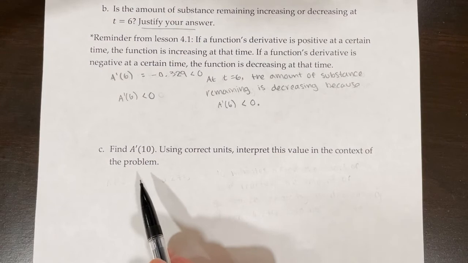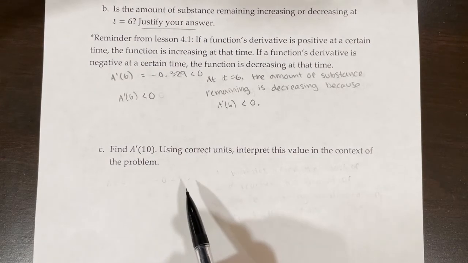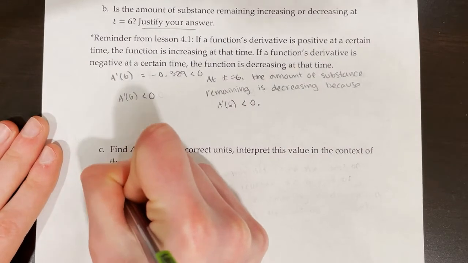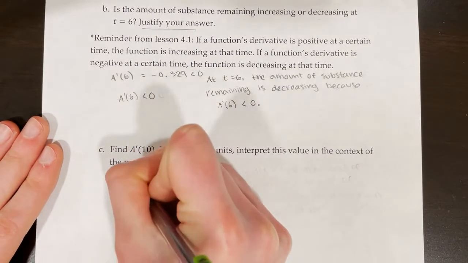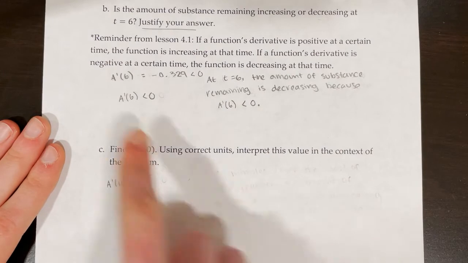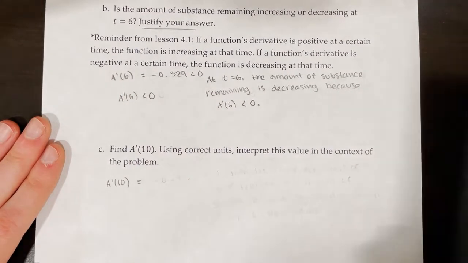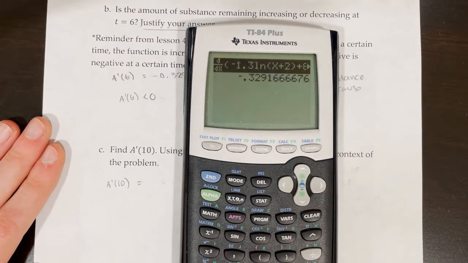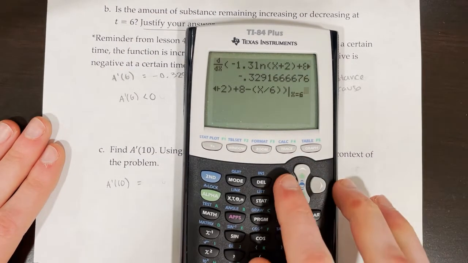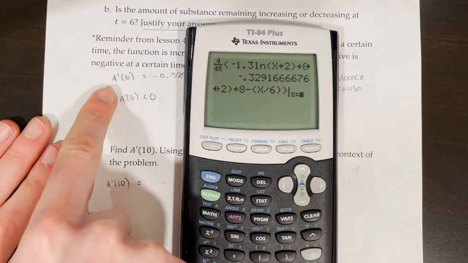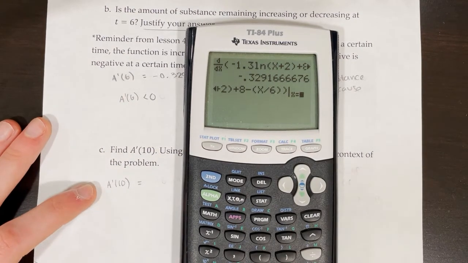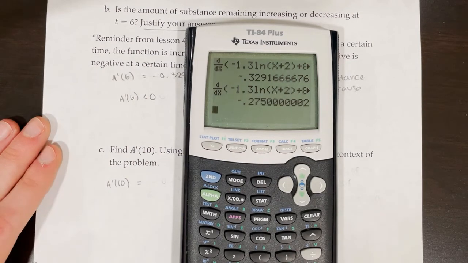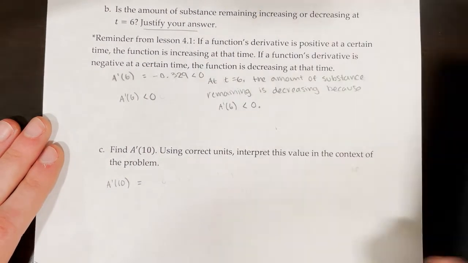Part C says find A prime of 10. Using correct units, interpret this value in the context of the problem. When I go to find A prime of 10, I'm going to show you a nice shortcut for the calculator. Because we have already plugged in our function for A into the math 8 function, all that you need to do is go up to it and then hit enter to click that one down again. But then instead of finding A prime of 6 like we were up here, we're now finding A prime of 10. So just replace that 6 with a 10. And that will give you the new value, which is negative 0.275.